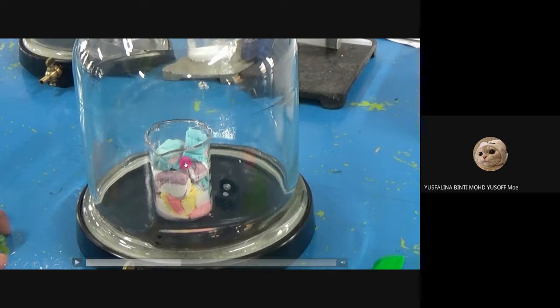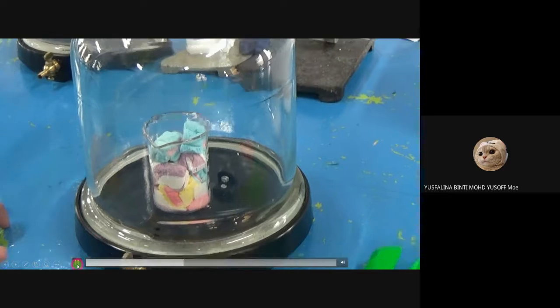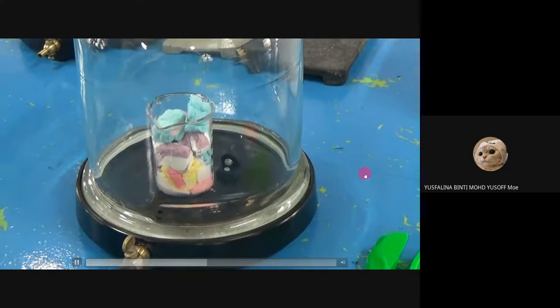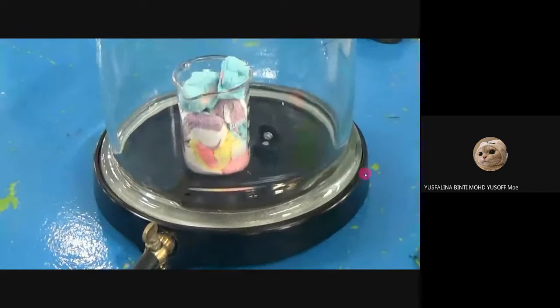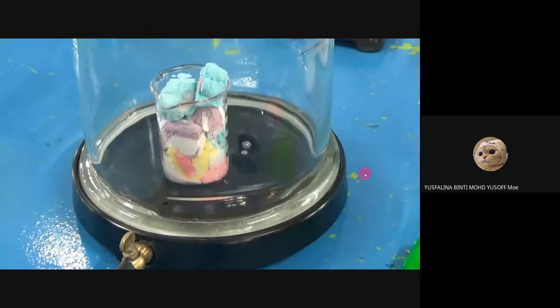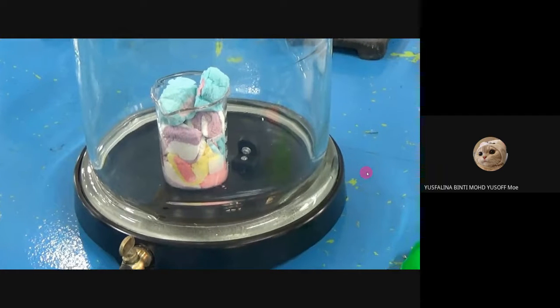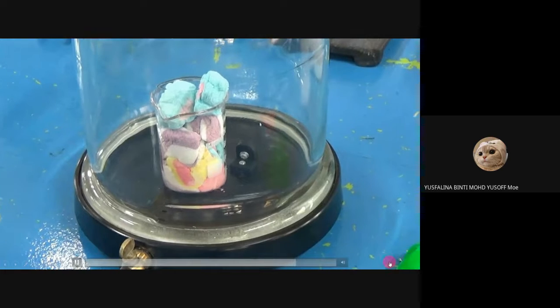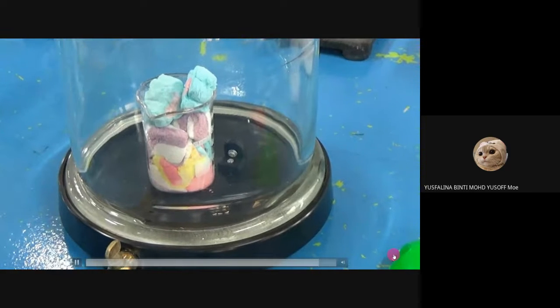So the marshmallow will expand. Then when they put back the gas molecules, the pressure increases inside of the jar. It will push the marshmallow back to its original condition. So those are the activities for Boyle's law.